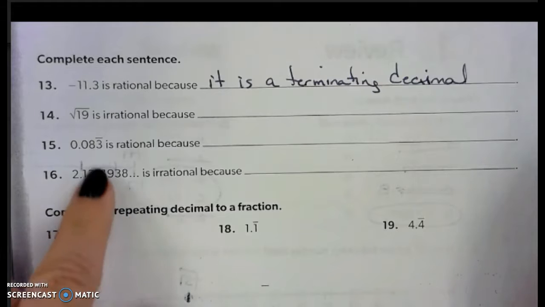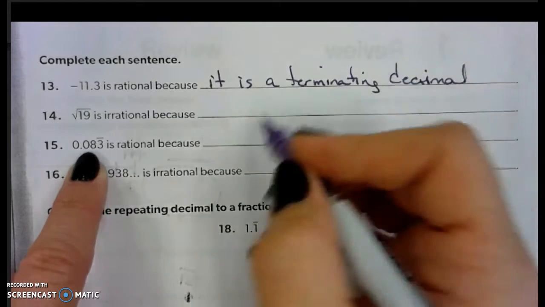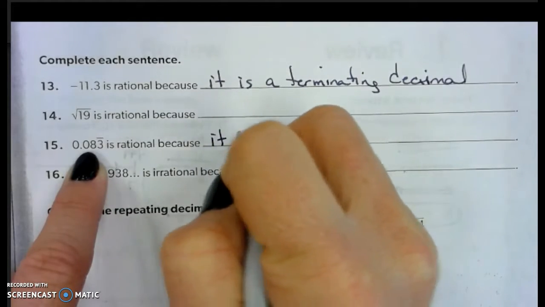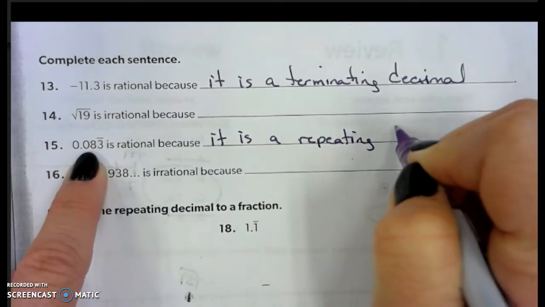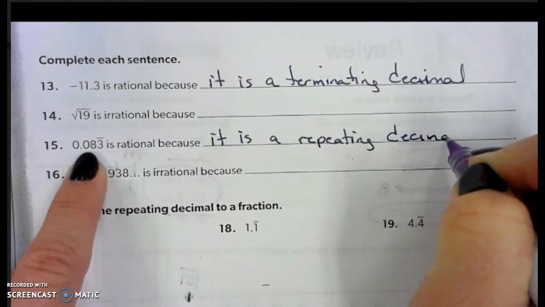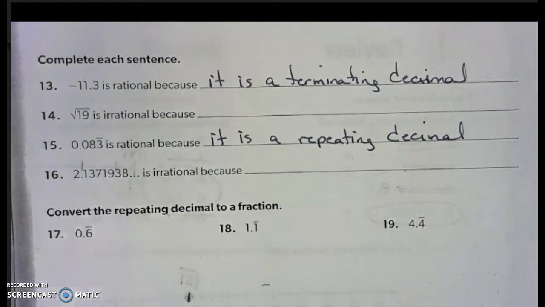On number 15, 0.083 repeating is rational because it is a repeating decimal. So if you're looking at rational numbers, they have to make a fraction, they have to be a terminating decimal or a repeating decimal, or they have to have no decimal at all.